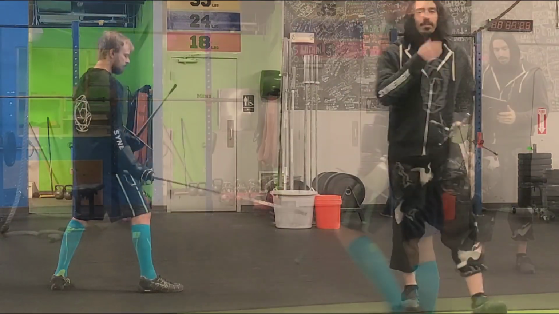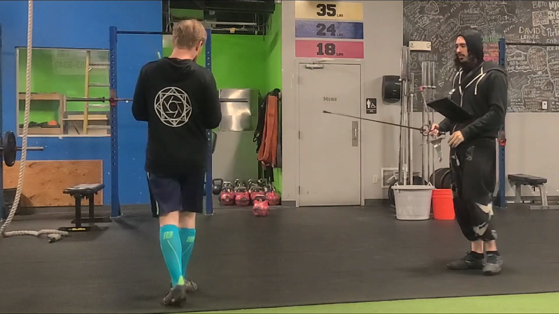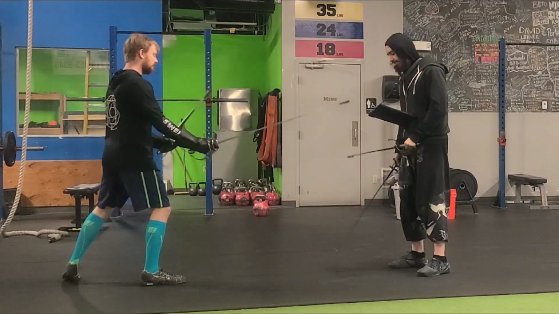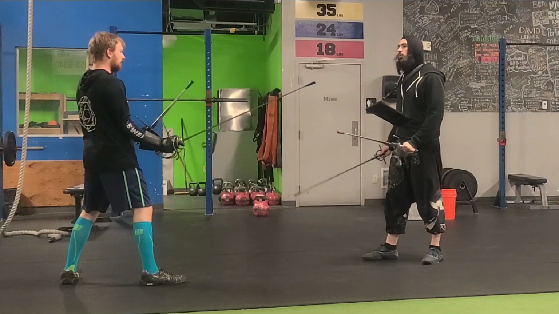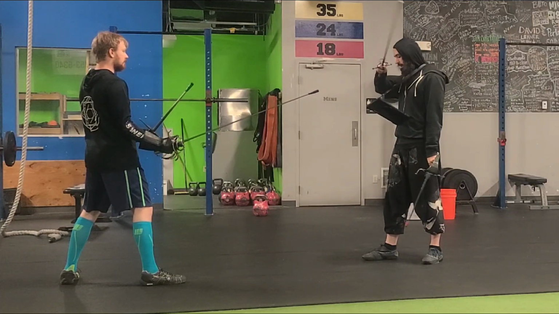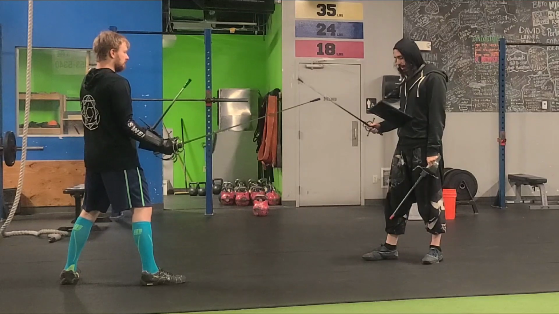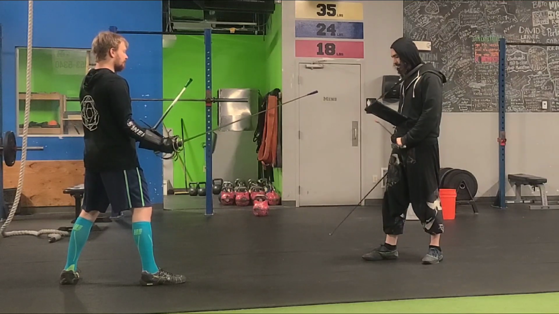Alright, let's cover a couple extra things to note, some things about left eye alignment. When we're in left eye alignment, what we want to do can also depend on whether we're parrying or taking with our blade or our hand. Both of these would be taken into consideration.